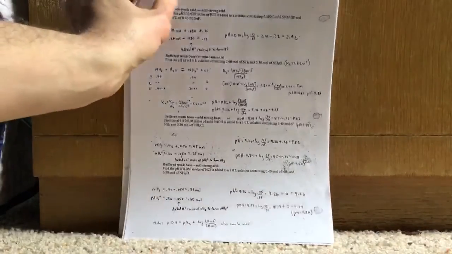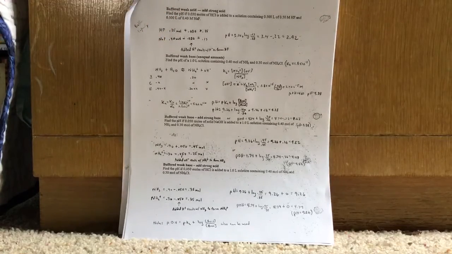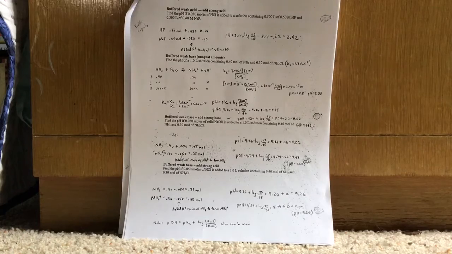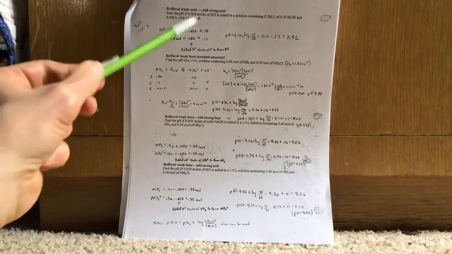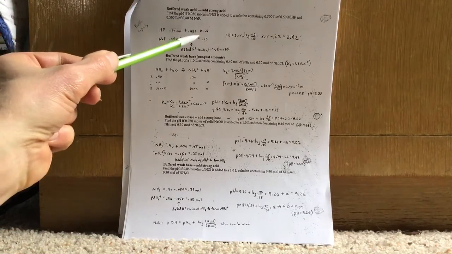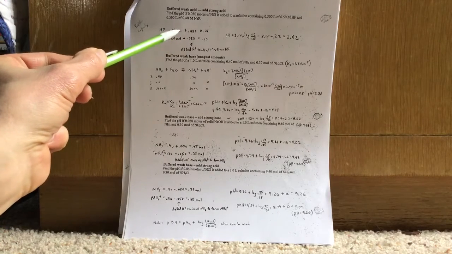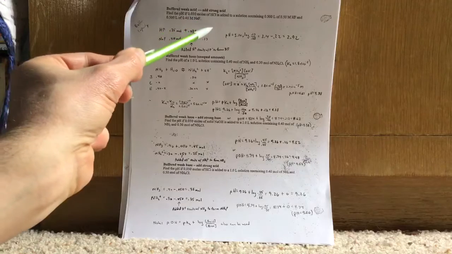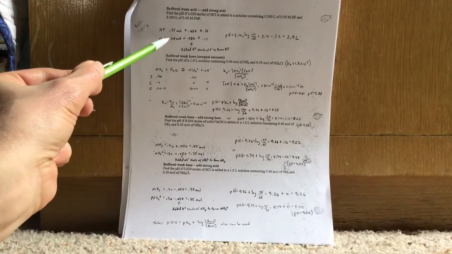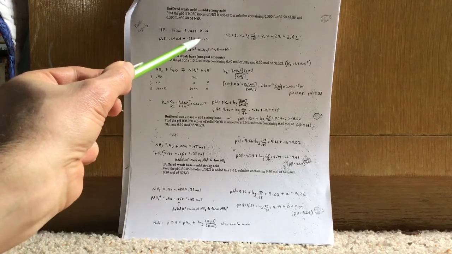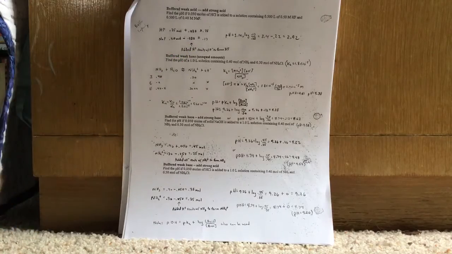Let's flip the page here and see if this lines up. Looks like we're good to go. Now what if this time we add 0.030 moles of HCl, assuming it's not going to affect volume much? We take the 0.25, add 0.03, which gives me 0.28. We take the 0.20, subtract 0.03, which gives me 0.17.